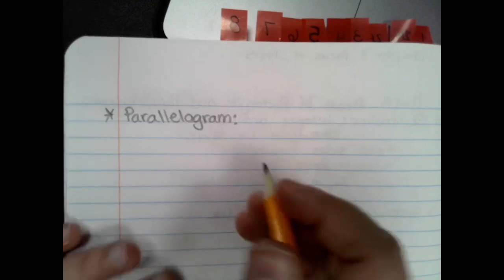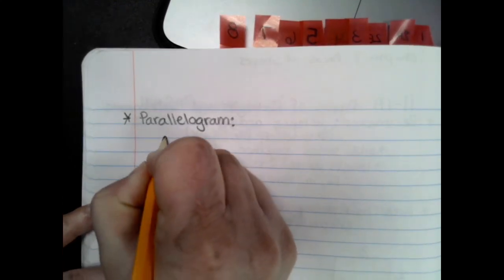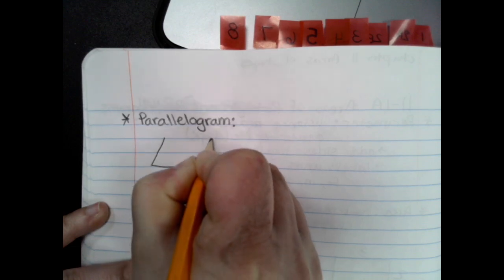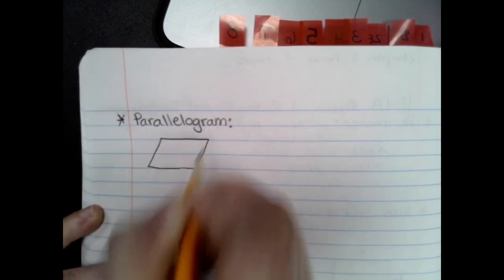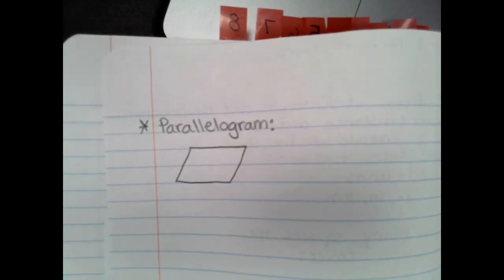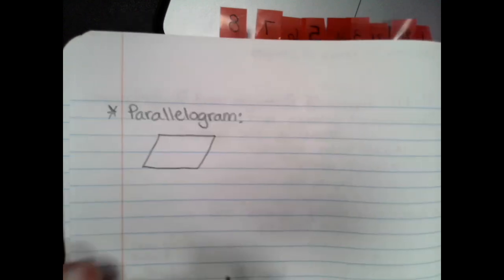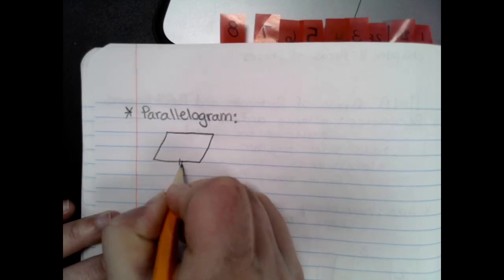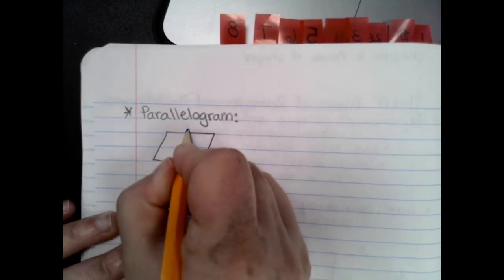Okay. Alright, parallelogram. Parallelogram is like a rectangle, but it's a little slanted. Opposite sides are parallel. So, same thing happens with our opposite sides are congruent. So this bottom is congruent to this top.